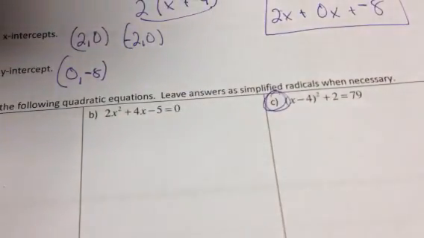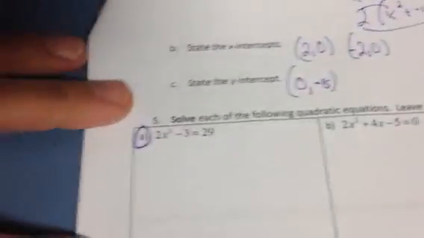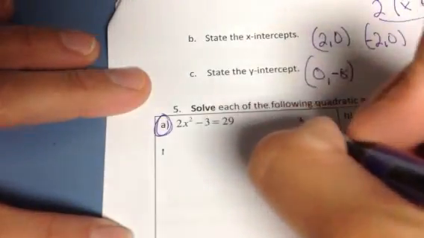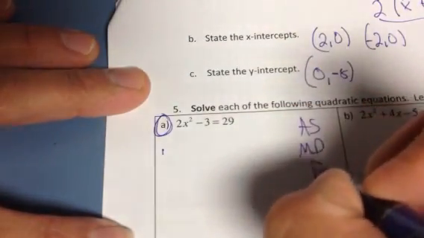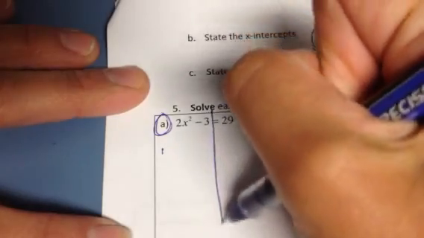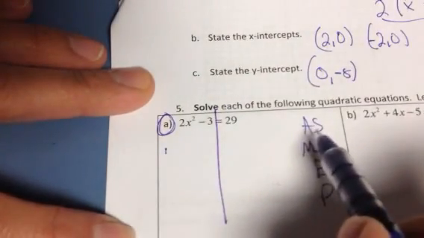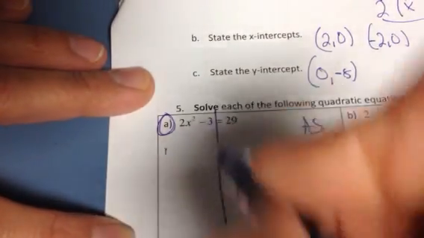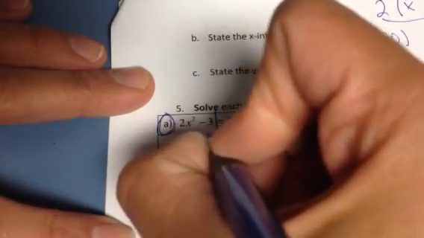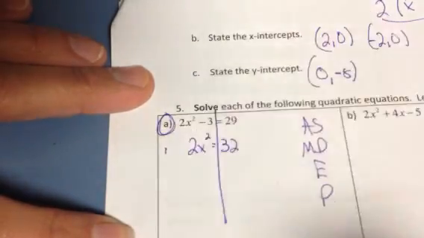So which ones have just one type of x? That'd be 5a, 5c, and that's it. So we're going to do those first. I'm going to make my little order of operations list backwards. And let's get x its own room. So the first thing I'm going to move is the addition subtraction. So I'm going to add 3. And that's going to give me 32.